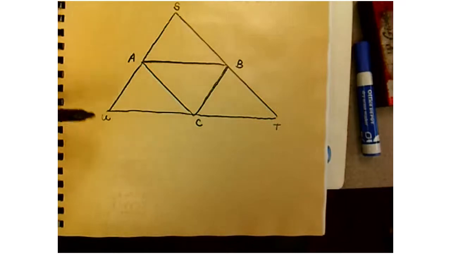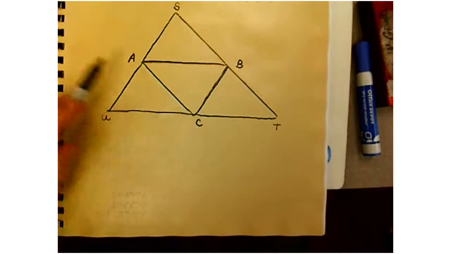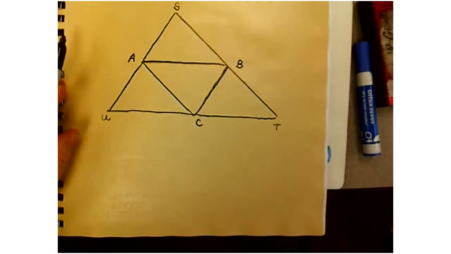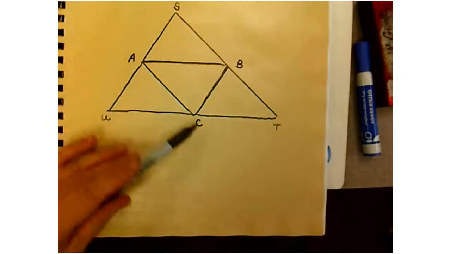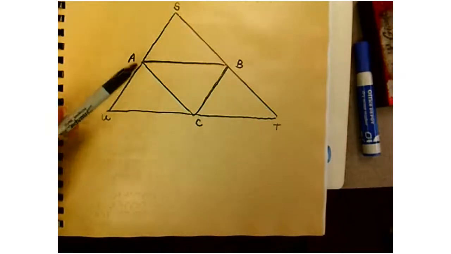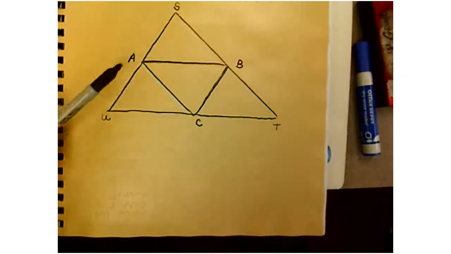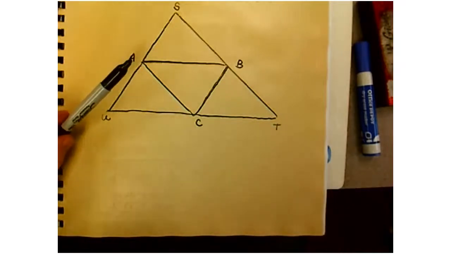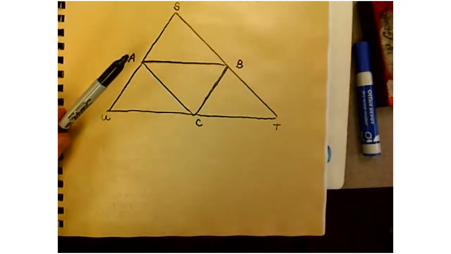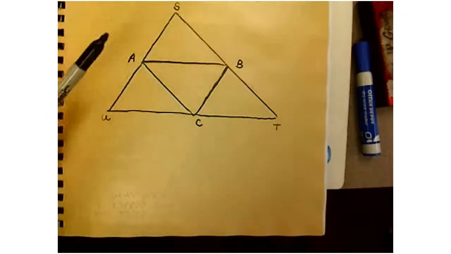Question 25 asks, right below the triangle, AC is parallel to blank. So AC is parallel to what? ST, good, excellent. And you say it in that order.